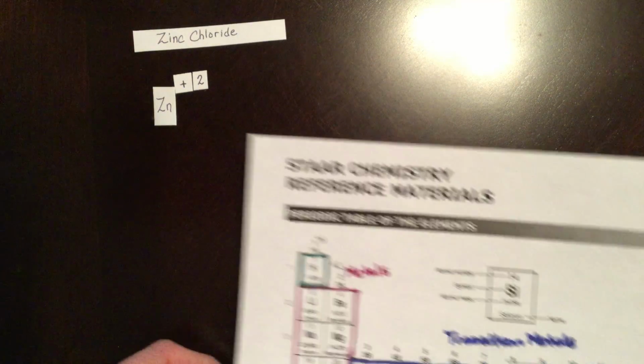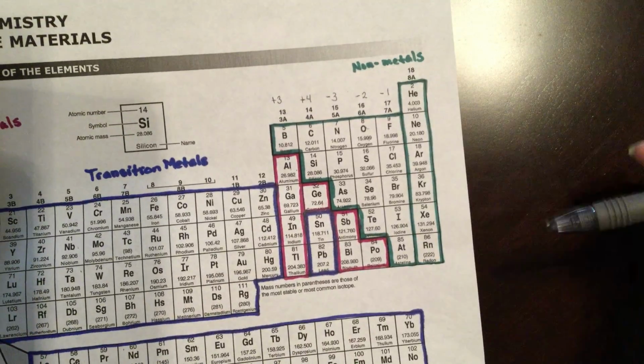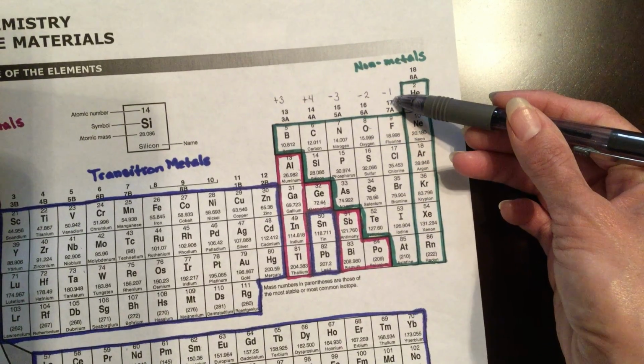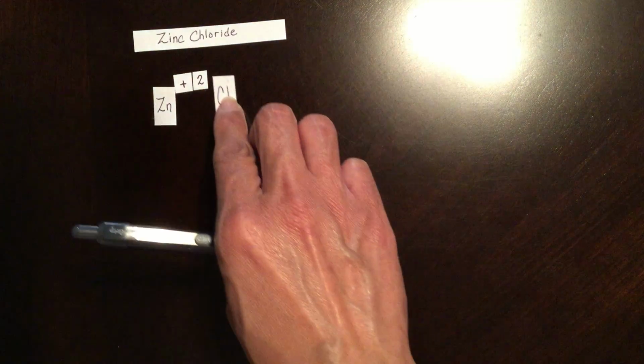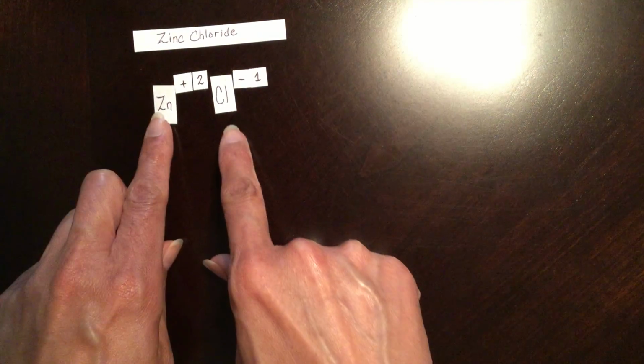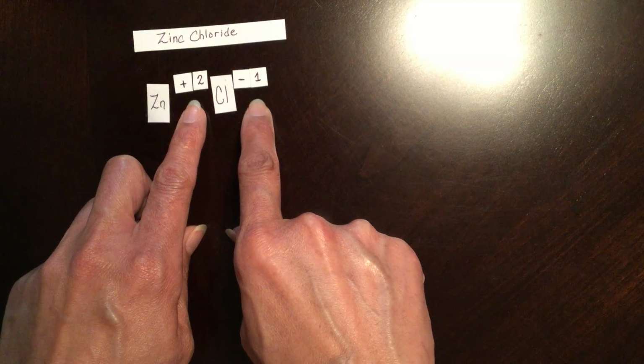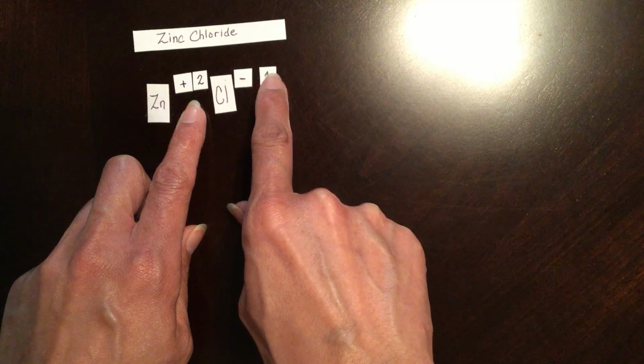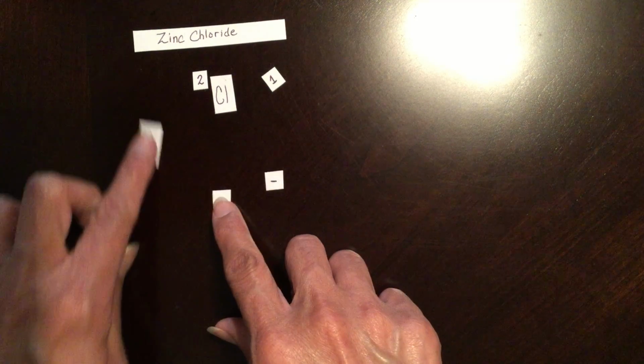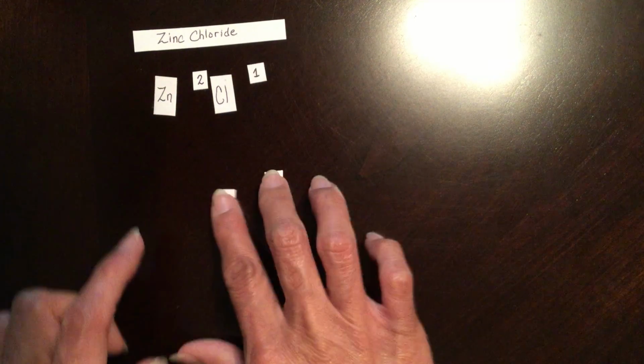Now the next thing is chlorine. Chlorine will be a -1. It's part of the halogens, so it's -1. So I bring my chlorine over here and put a -1. Now again, we're going to ask, are these the same number opposite charges? No, they're not. The charges go away. We don't need the charges anymore.